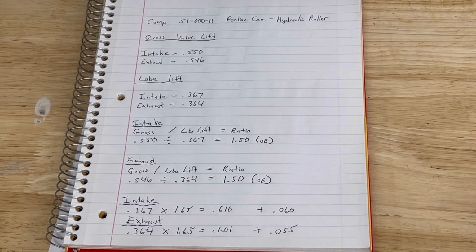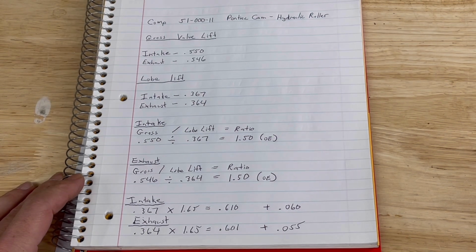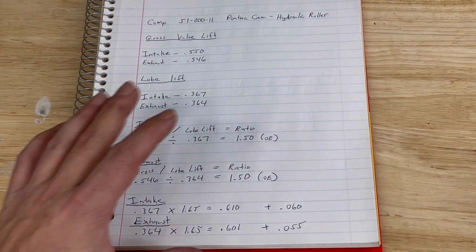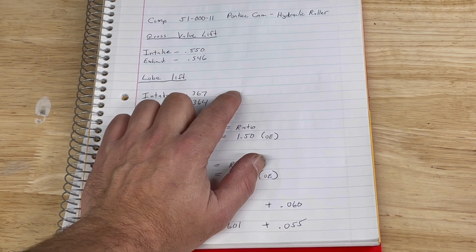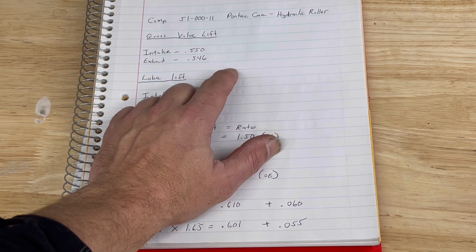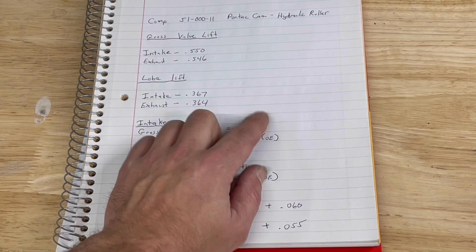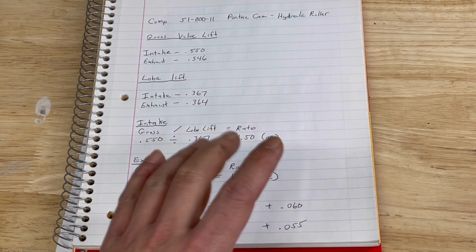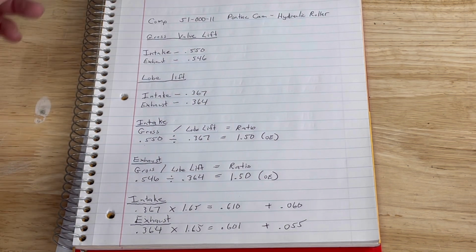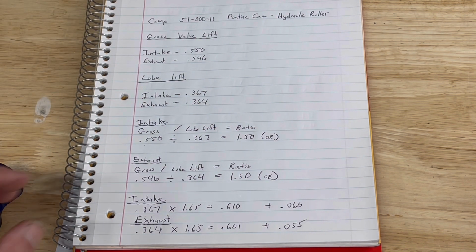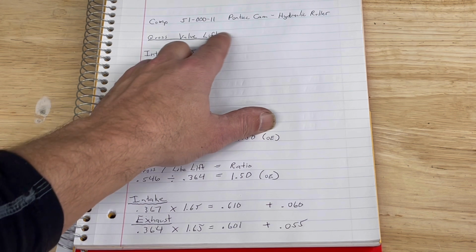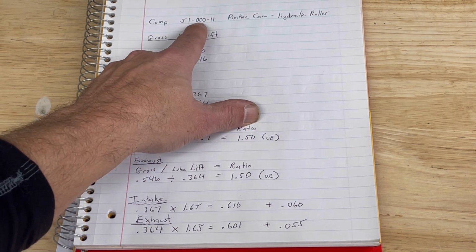All right, so I looked at Kyle's cam card, and this is a little bit different. In that previous one, we knew the rocker ratio they were using to come up with the lift, and we knew our lobe lift. Well, looking at Kyle's cam card, this is a Comp Cams hydraulic roller, part number 51-000-11.